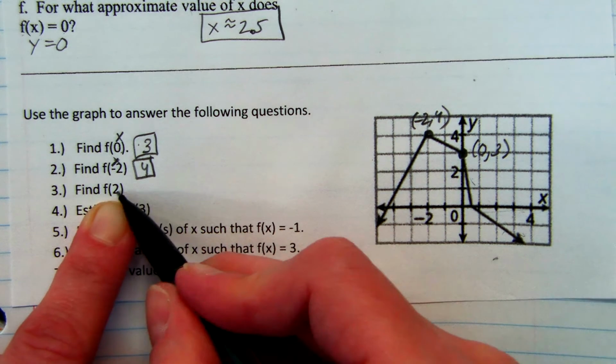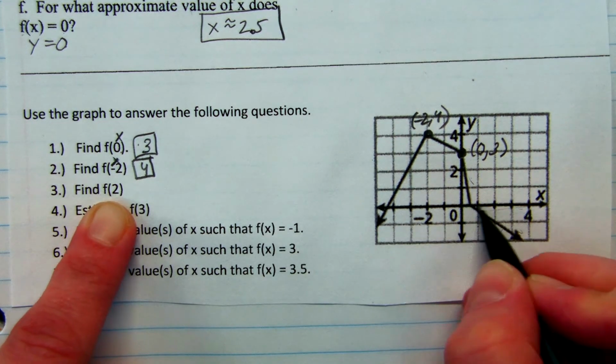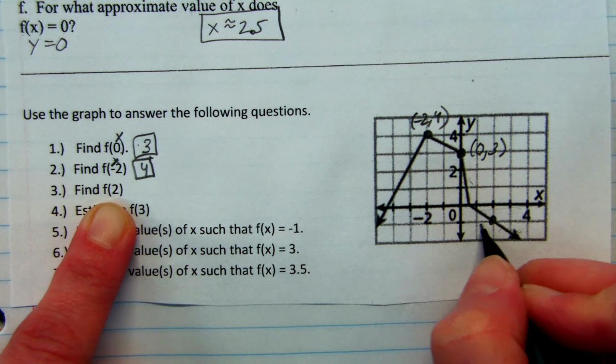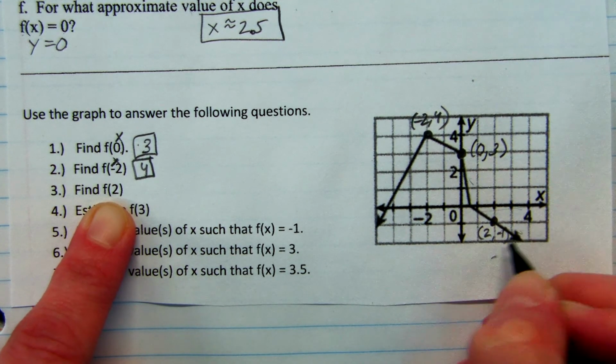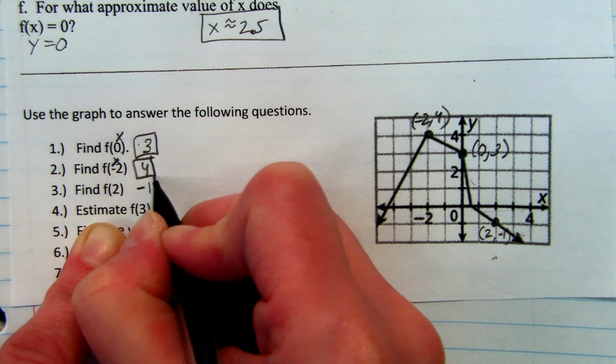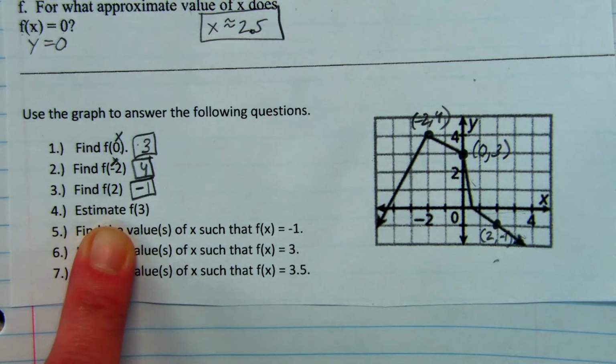And then f of +2, I would go the other way. Here's +2. I have to go down to find this point, which would be (2, -1). So -1 is my value.